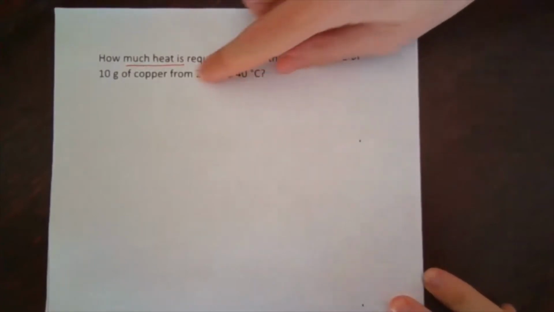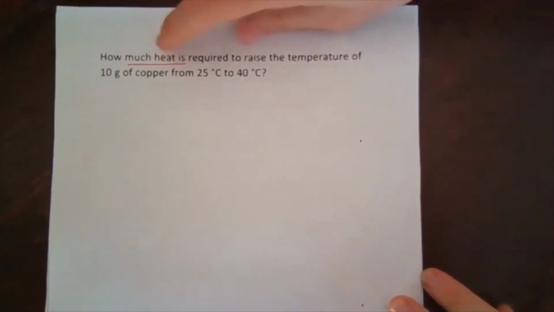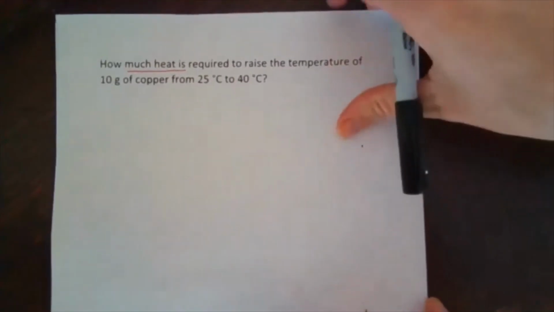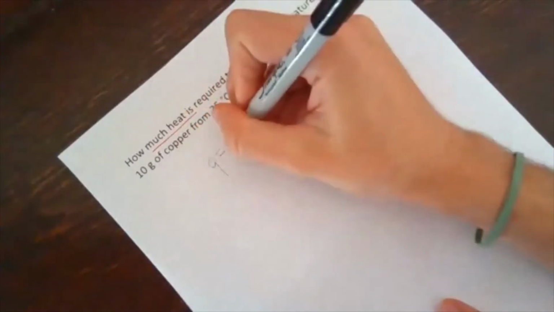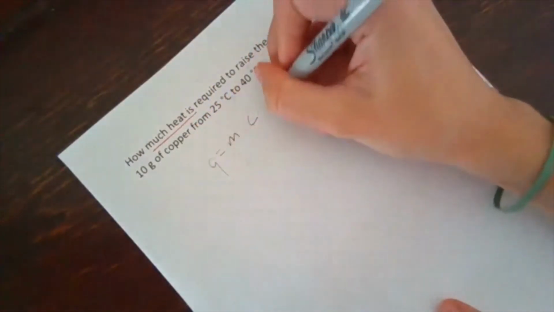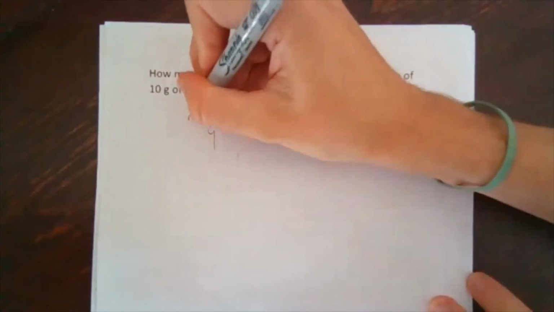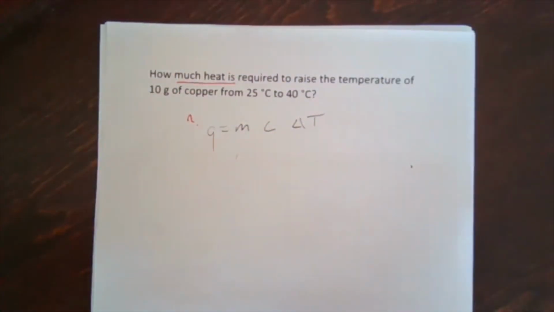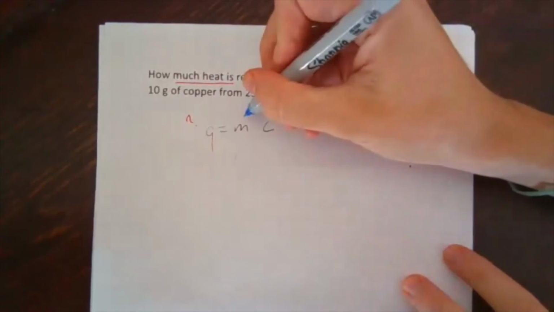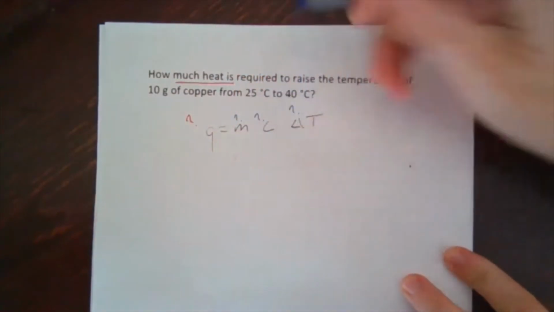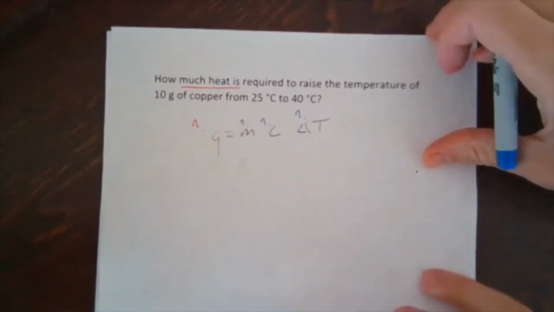The thing we want to key in on is the fact that the temperature is changing. This is the heat associated with a temperature change. So our equation there is going to be Q is equal to MC delta T, where Q is our heat, M is our mass, C is our specific heat capacity, and delta T is the temperature change. And we said that Q, heat, is what we wanted to know. Because it's an equation, the question is, what about everything else? Mass, specific heat capacity, and delta T.